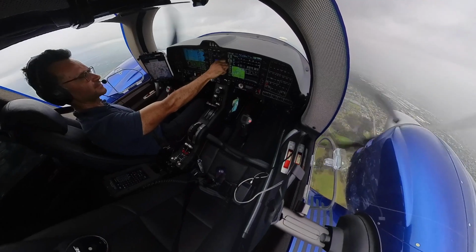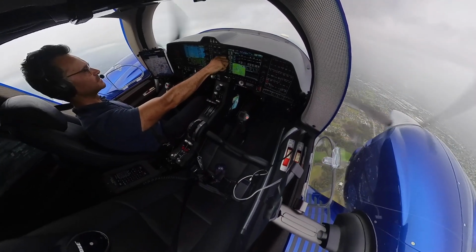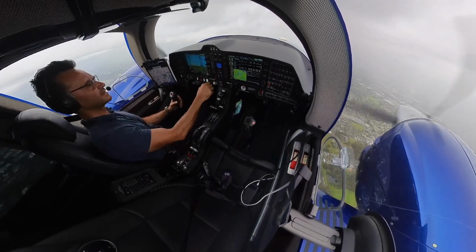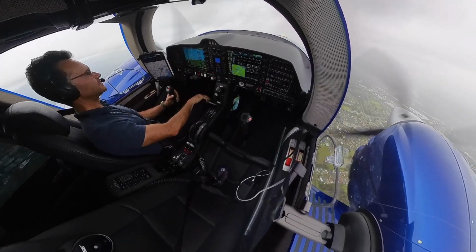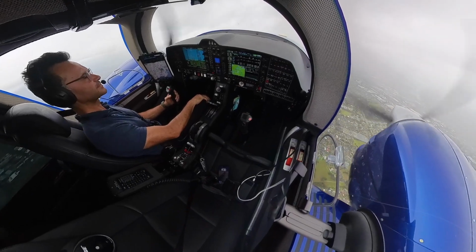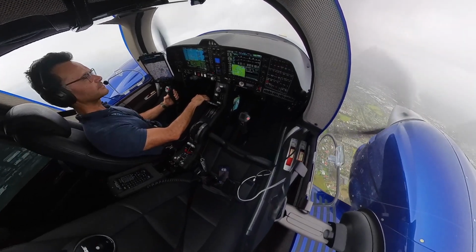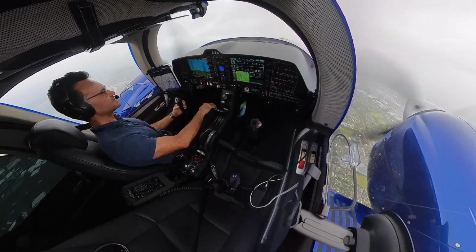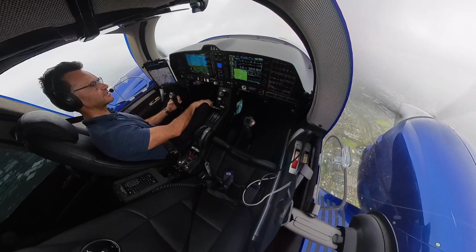Charlie Zulu Romeo, Center, g'day, identified. Clear to Orange via Cadam, planned route, climb to 8,000. Orange, Cadam, planned route, 8,000, Charlie Zulu Romeo. We're about to enter some cloud. Charlie Zulu Romeo, Sydney QNH 1020. 1020, Charlie Zulu Romeo. Sydney Departures, X-ray 62, passing 2,300, Bankstown 9 departure, climbing 3,000.